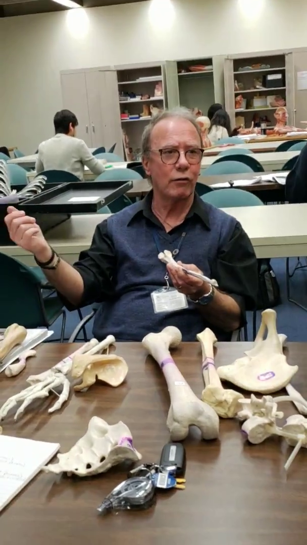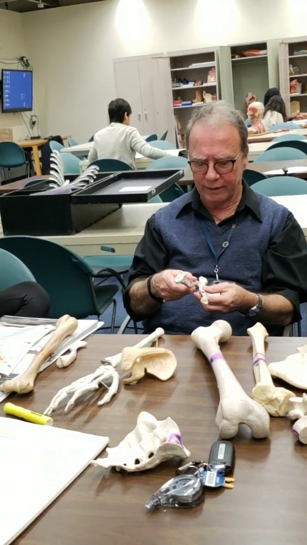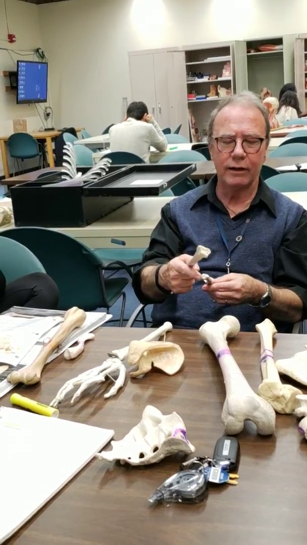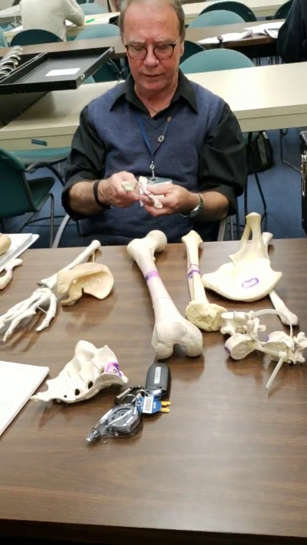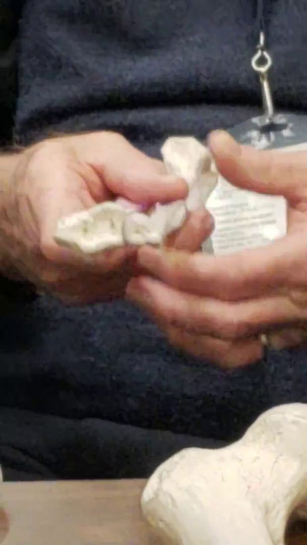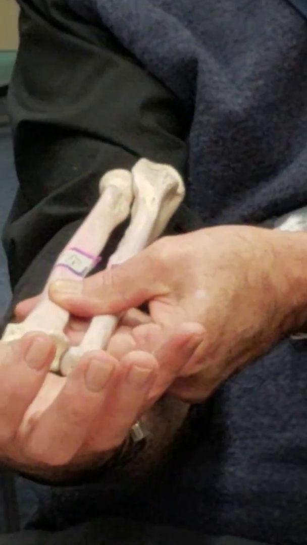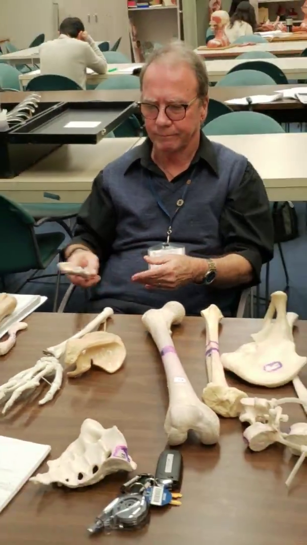Radius has to be the outer arm bone, so that's facing the right, it's your right ulna. When they go together like that, you've got the head of the ulna going into the ulnar notch, and the head of the radius going into the radial notch. There they are, together side by side. And these are your right bones. And these are your little wrist bones there, okay?